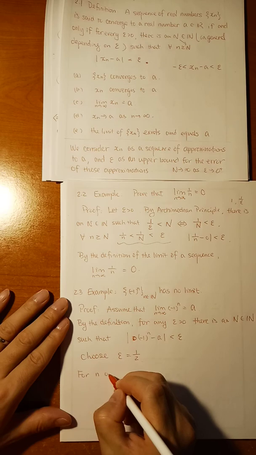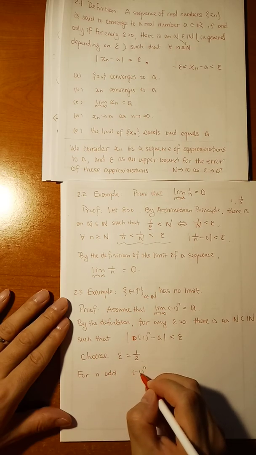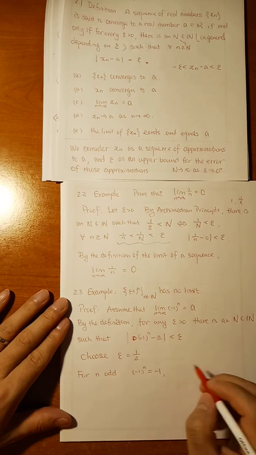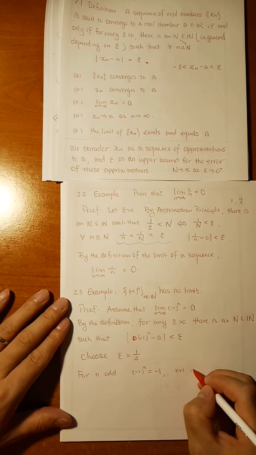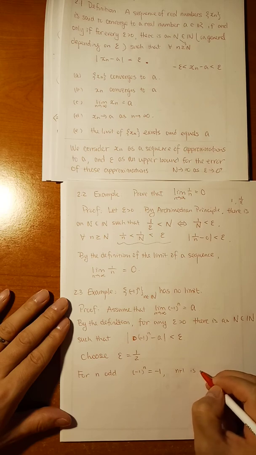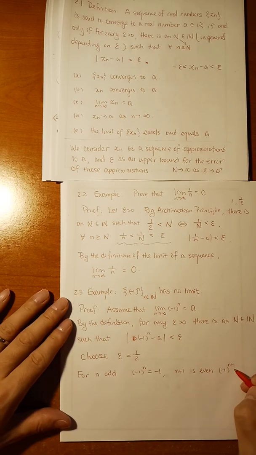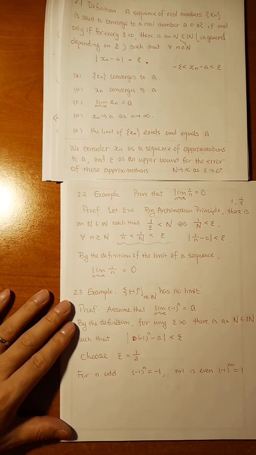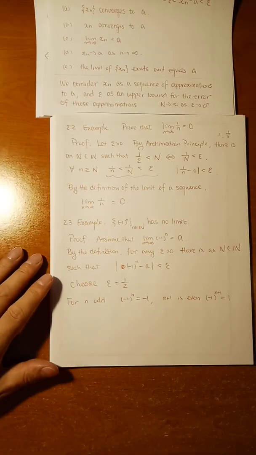For n odd, -1 to the nth power is equal to -1. And n plus 1 is even, then -1 to the power n plus 1 is equal to +1, right? So you have an odd and even element adjacent.